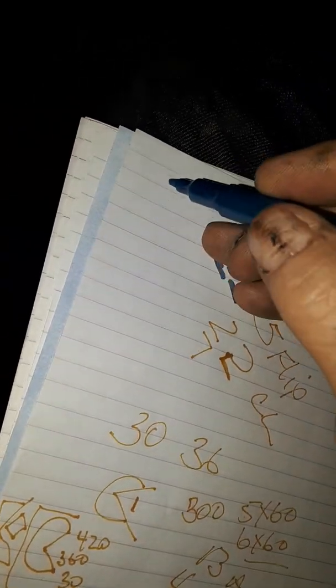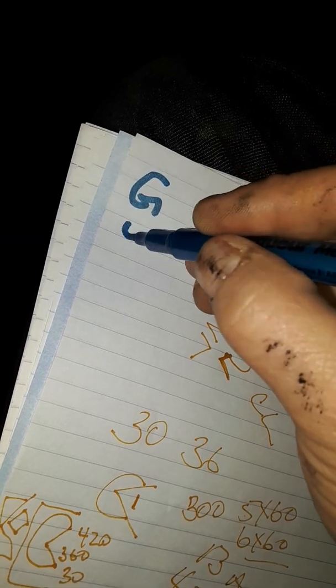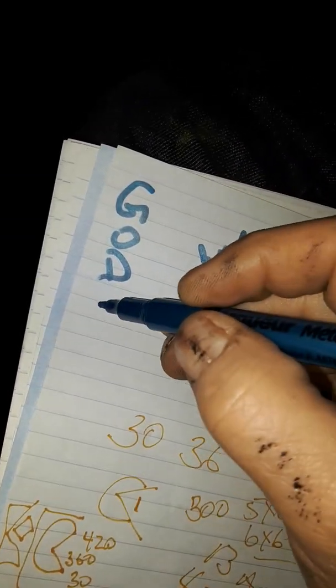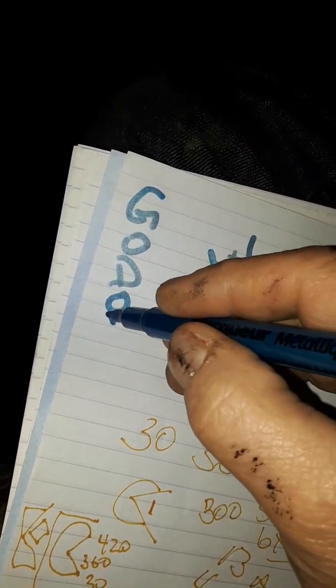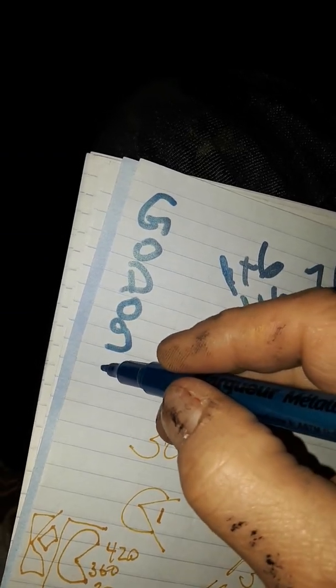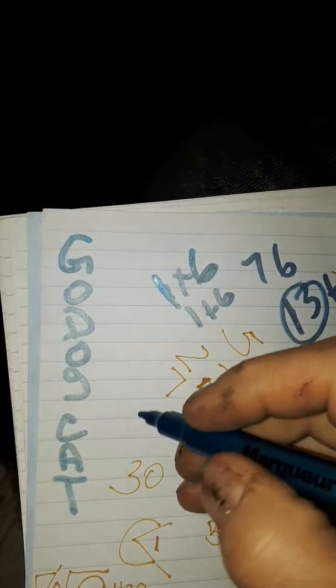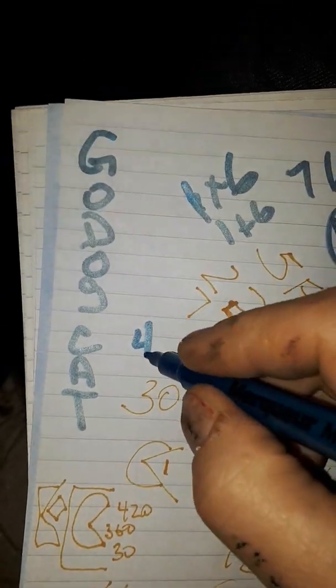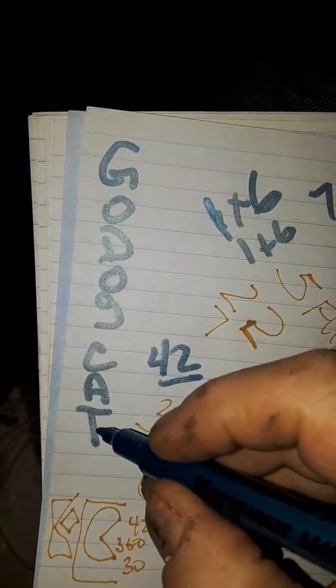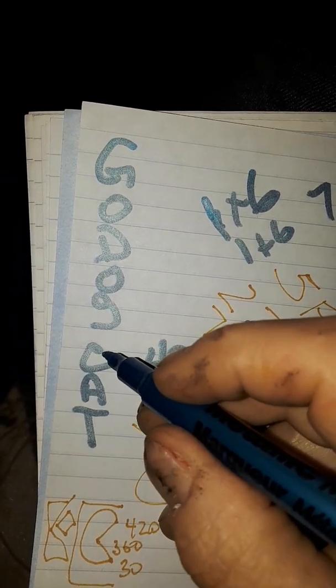First of all, we're going to work on two words. One word is God, the other word is dog, and the last word is cat. Now, cat gets a numeric value of 42. 20th letter, first letter, and third letter.